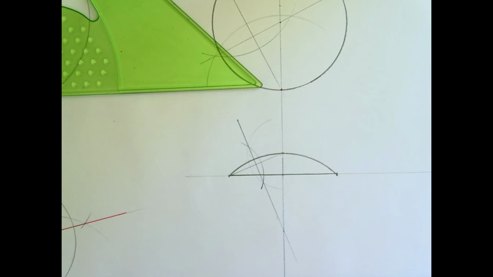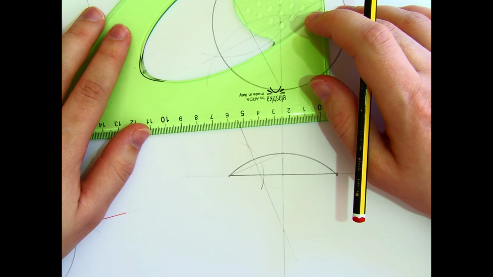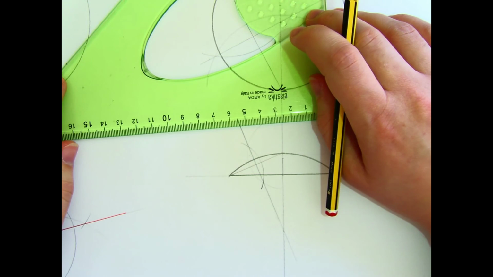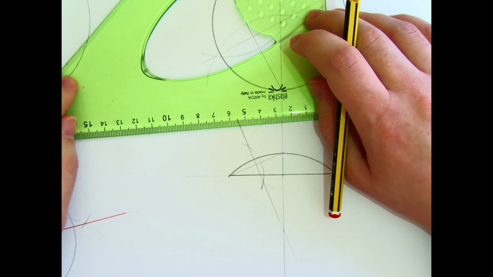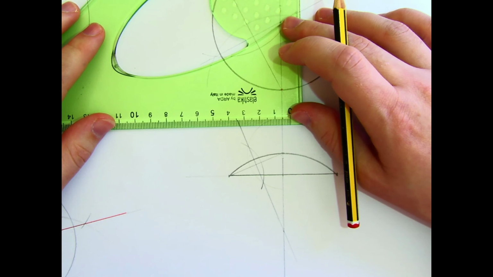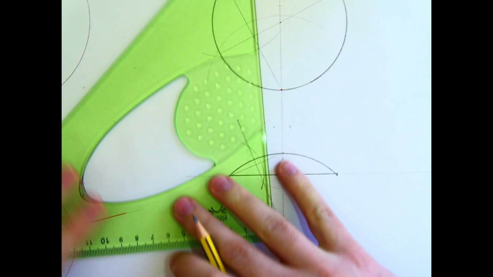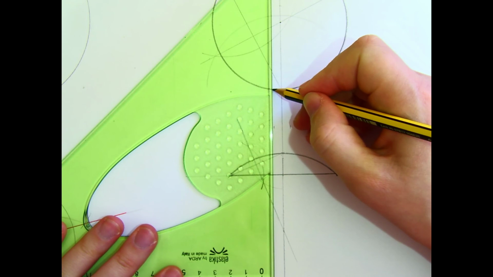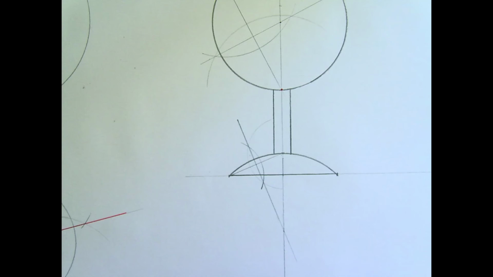Now the final thing that we need to do is just the stem, the bit in the middle, which we're told has a width of... which we're not told, so we can just do 5 mil either side of the center. And there we have it.